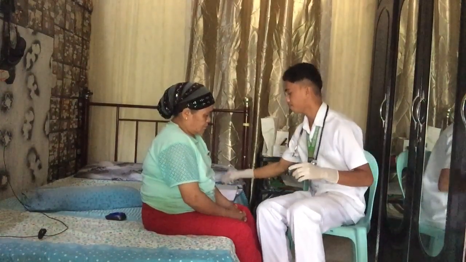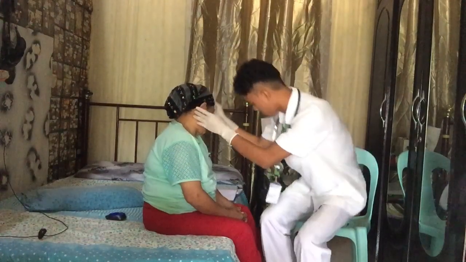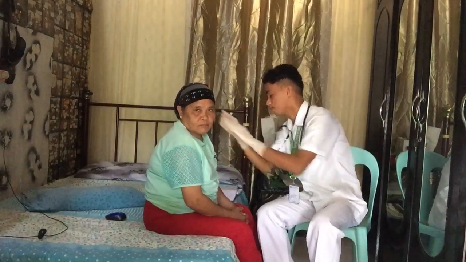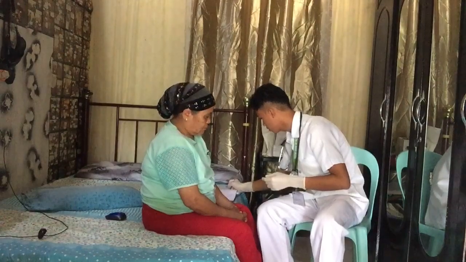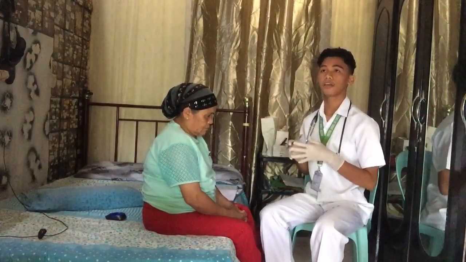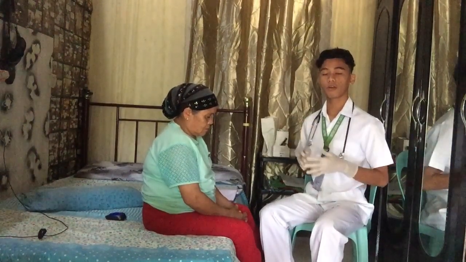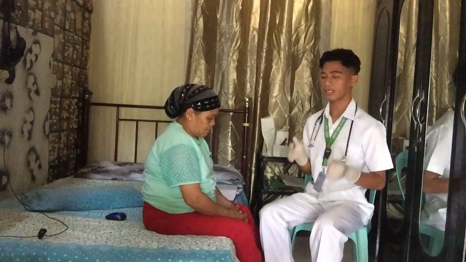Next is assessing the ears. Inspection for auricles, color and symmetry. Rationale: color same as facial skin. Next is palpation of the auricles for elasticity and areas of tenderness. Rationale: mobile, firm, and not tender. Pinna recoils after it is folded.